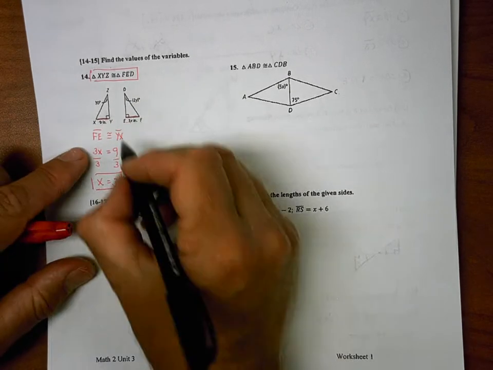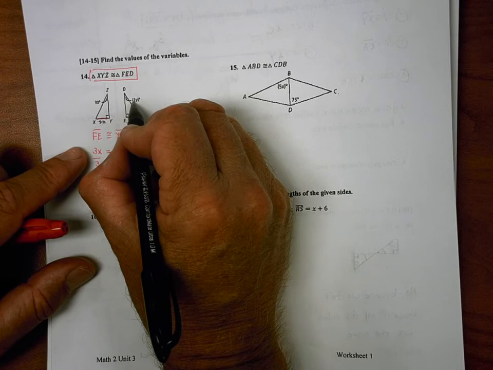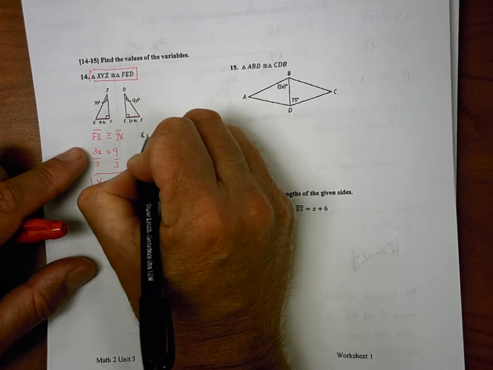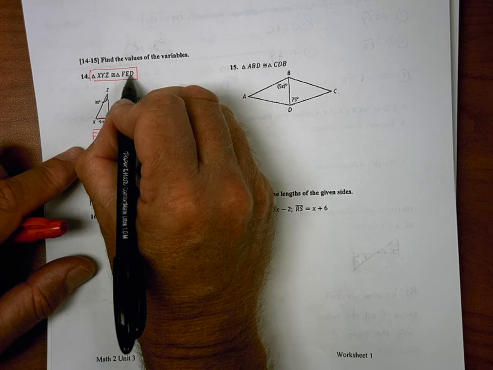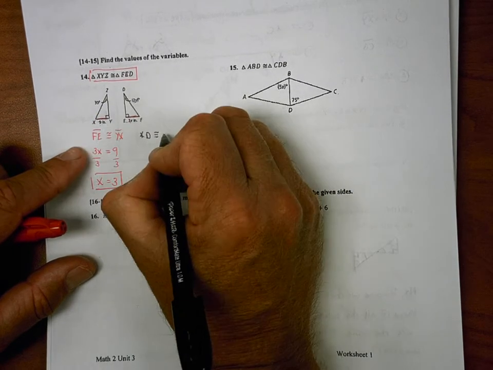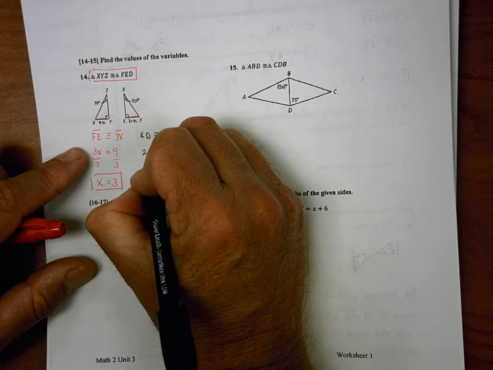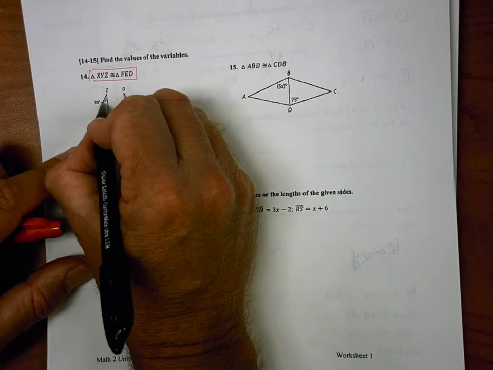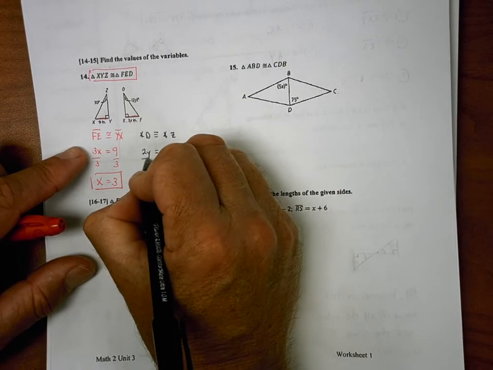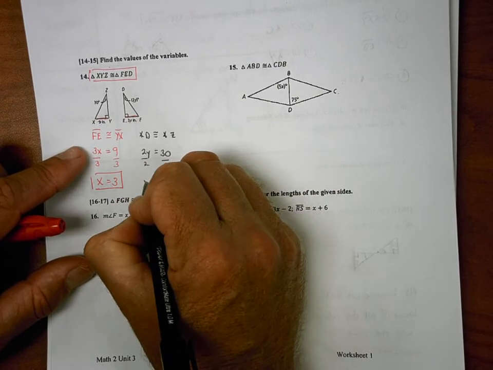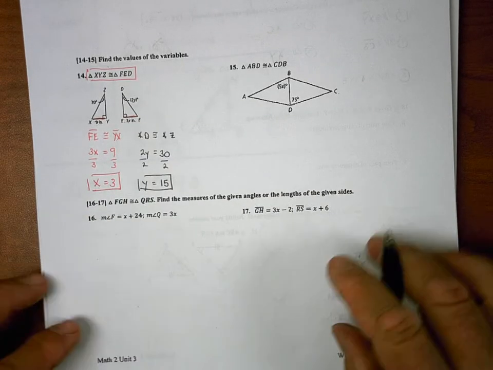Okay, there's also a y. If you notice that angle D right here is represented by 2y, and angle D is going to be congruent to, if you notice here, D is the third letter, so it has to be congruent to angle Z. Angle Z is represented by 30 degrees, so 2y is equal to 30. To solve for y, I would divide by 2, so y would be equal to 15. So that's how we would do number 14.